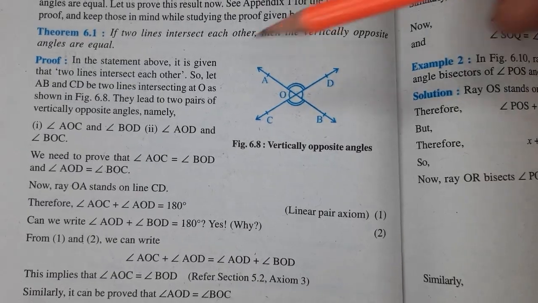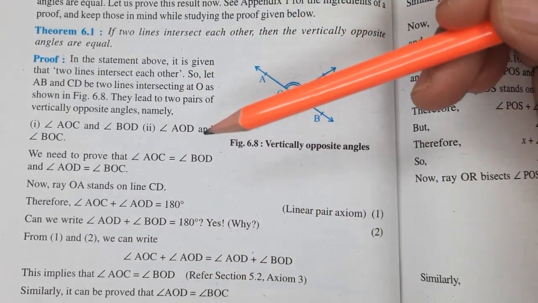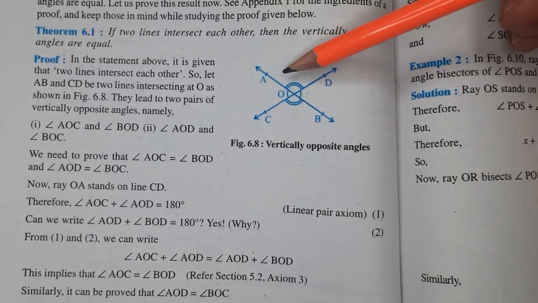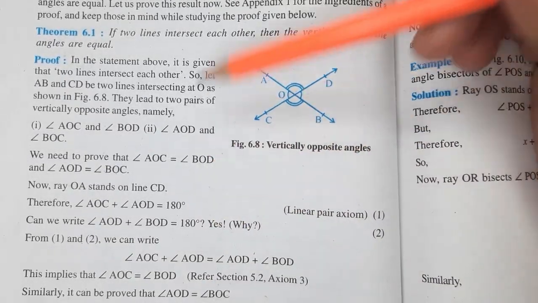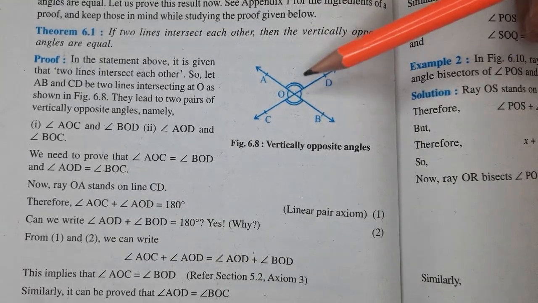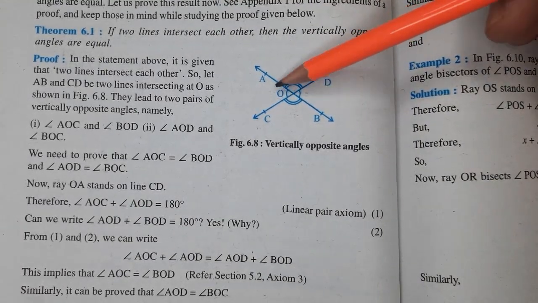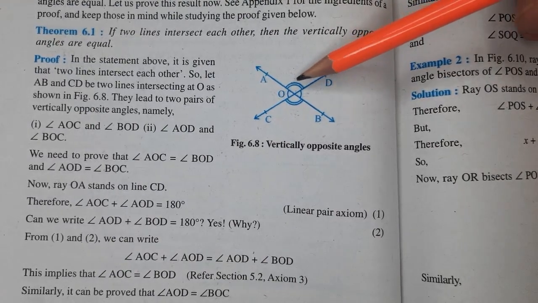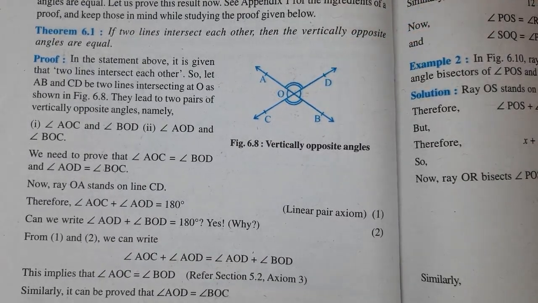This is exactly what has been explained here. Okay, so one can basically write this explanation if this theorem is asked. And in the last we can say that just as this is proved, we can also prove that this is equal to this in the similar fashion.